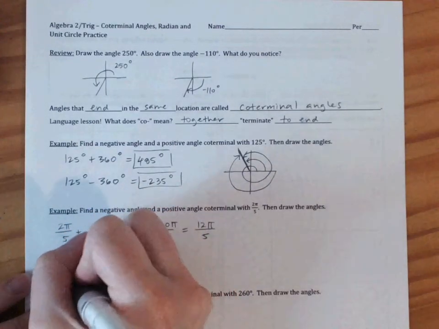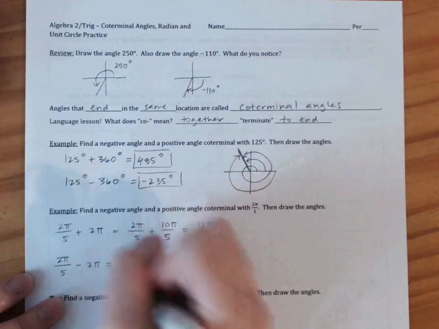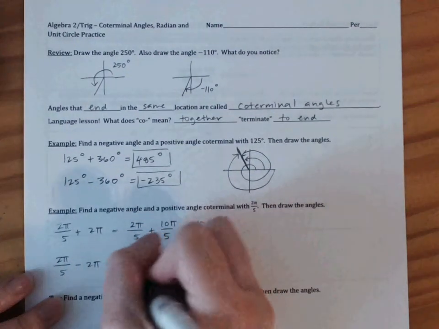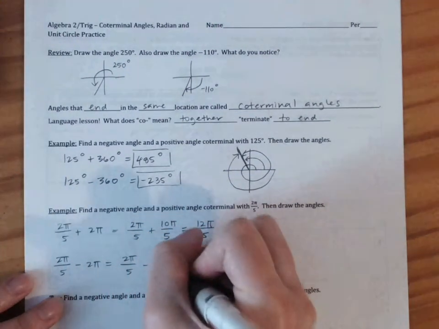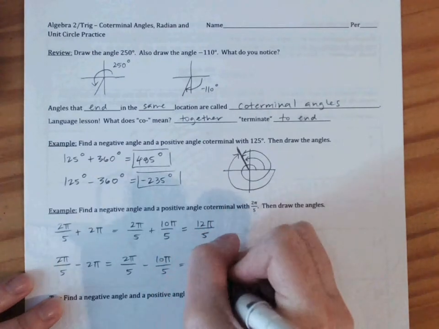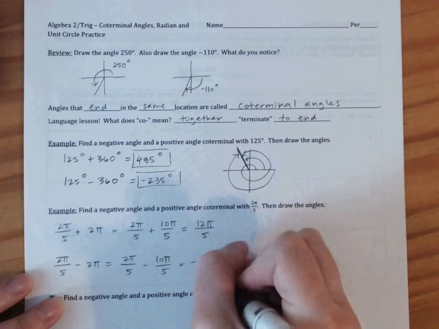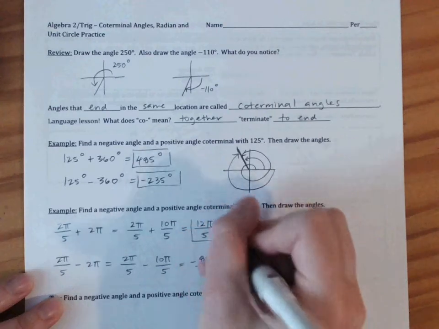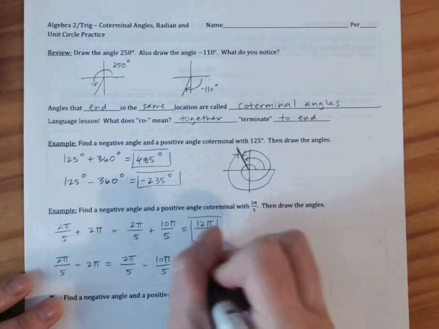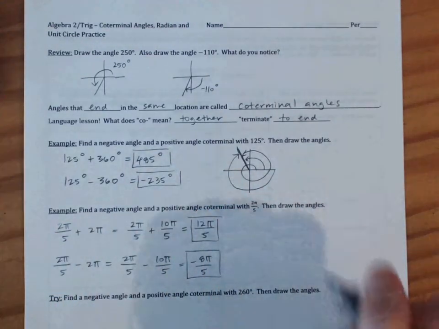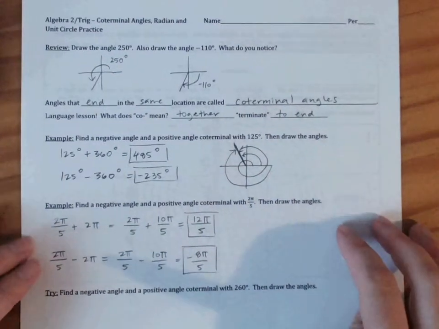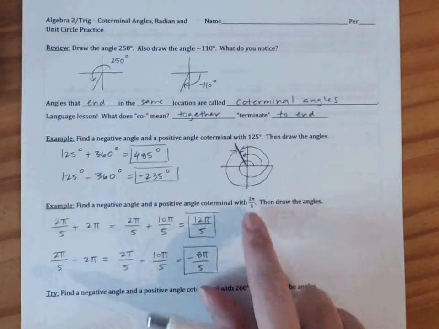And then if I want to do the same idea but just on the negative side, I can subtract that full rotation of 2 pi radians. Okay, so that'll produce negative 8 pi over 5. So that's our positive coterminal angle. There's our negative.